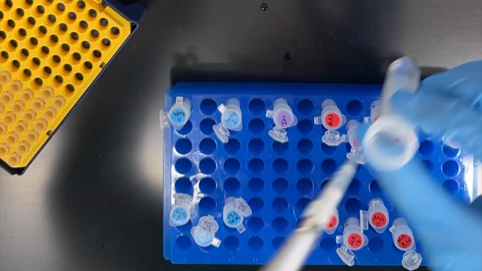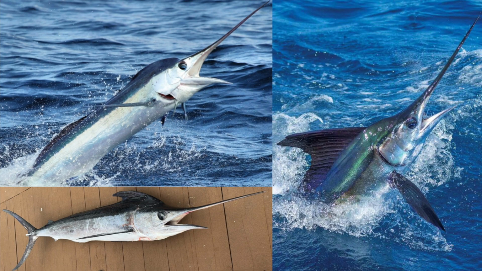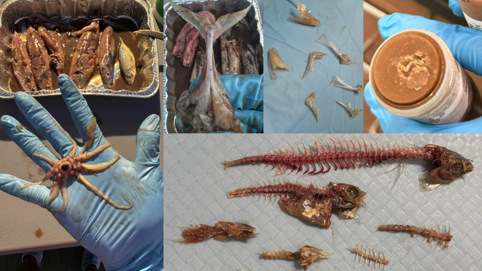I use molecular techniques to study billfish. For those of you who are unfamiliar with billfish, this is an umbrella term used to categorize swordfish, sailfish, marlin, and spearfish. One part of my research involves a diet comparison between the white marlin and round-scale spearfish.